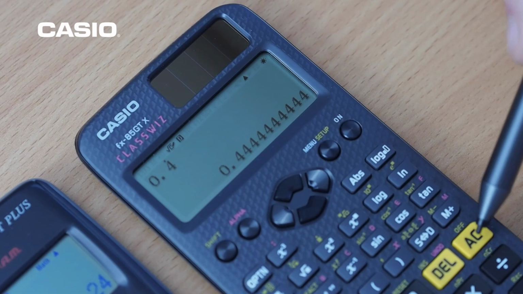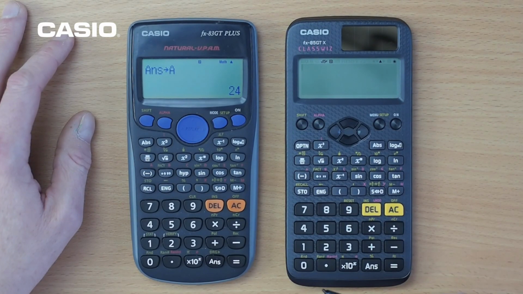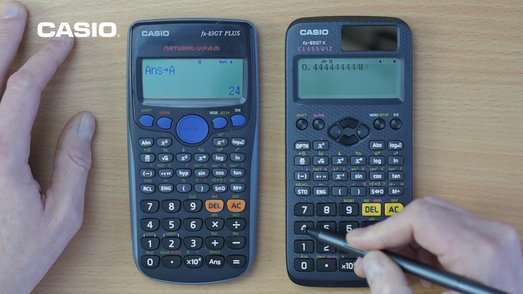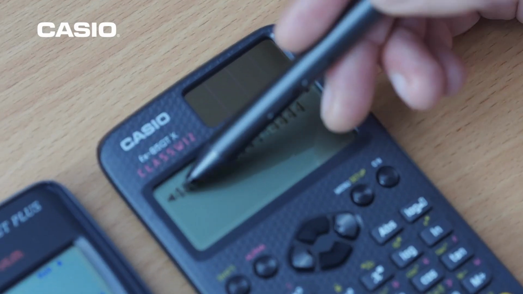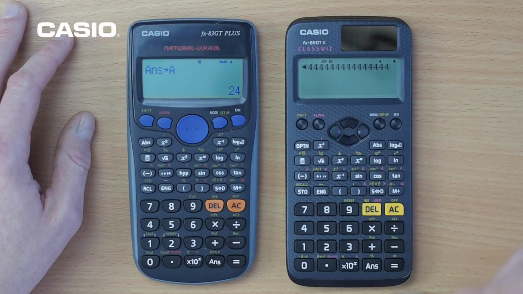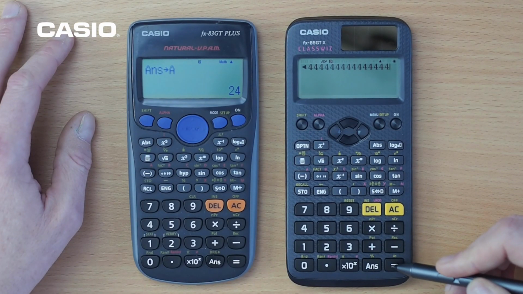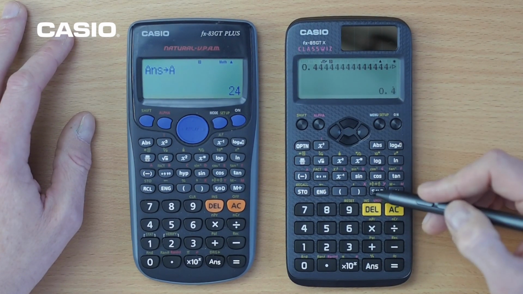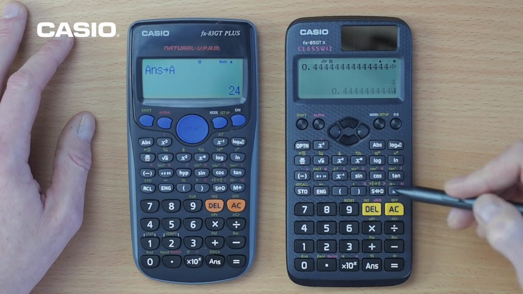Now, there is another way to actually enter recurring decimals into a calculator. If we go 0.4 and keep pressing the 4s until we get a back arrow on the display here, the calculator is smart enough to assume that we're actually trying to enter in a recurring decimal. Press equals, and there we go as 4/9, and we can cycle between the different forms of that recurring decimal.